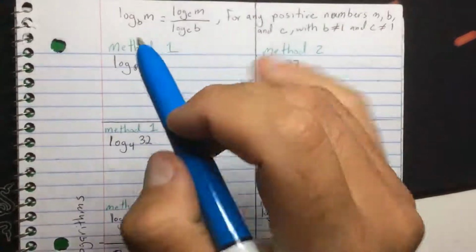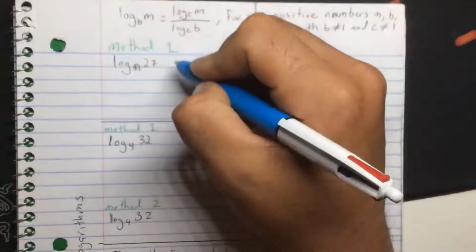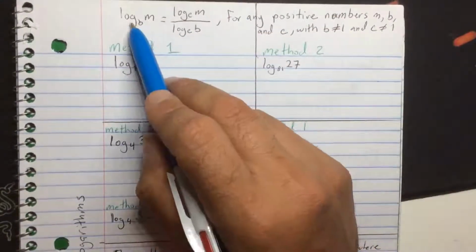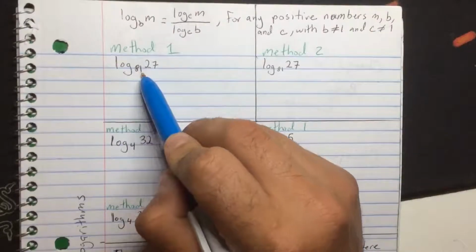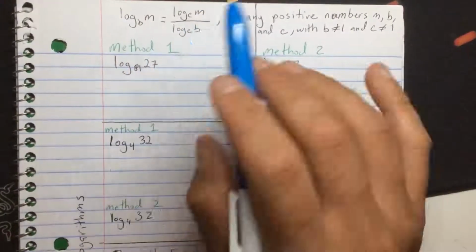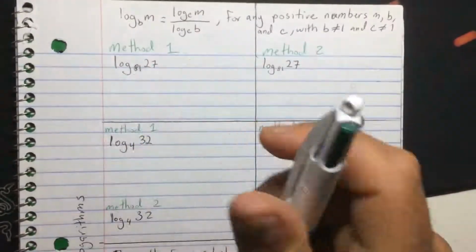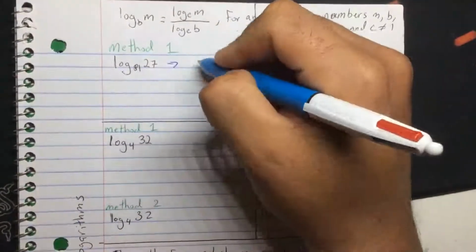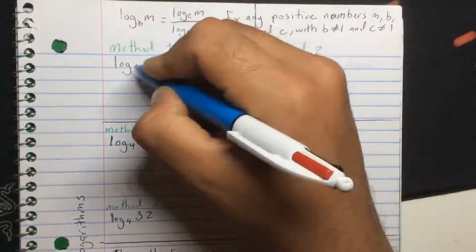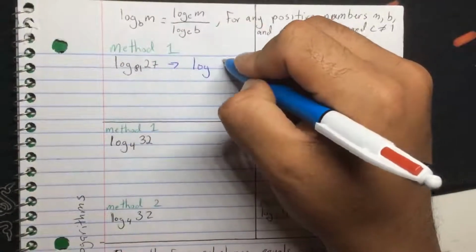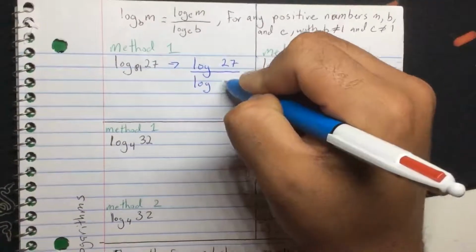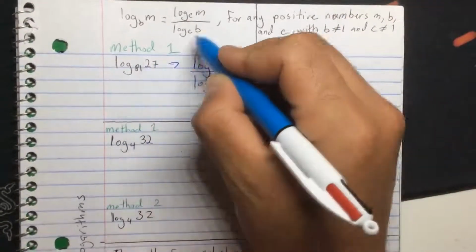So basically what you're going to do is set this up, and turn this into the equation that you have here. We have the log base 81 of 27, so our m is 27. We're going to set this up like this, and we're going to leave c open right now. So let's do this in blue. This will turn into the log base blank of m, which is 27, over the log base blank of 81, which is our b here.